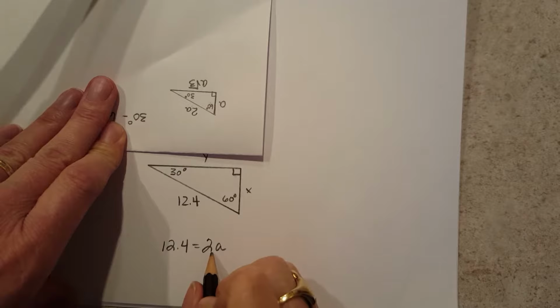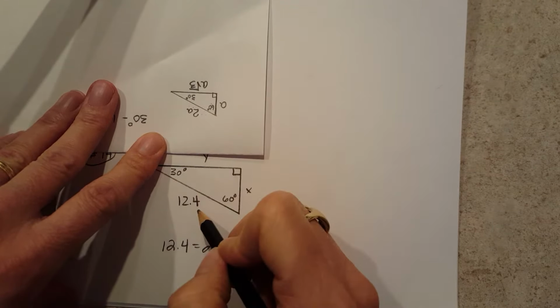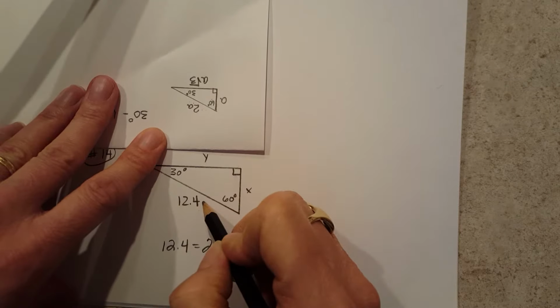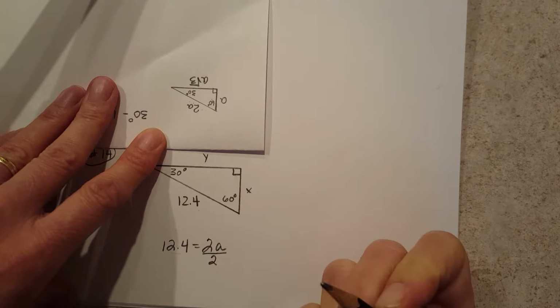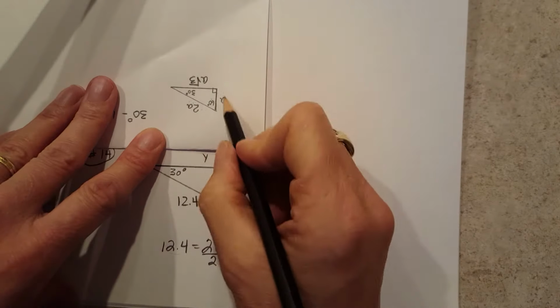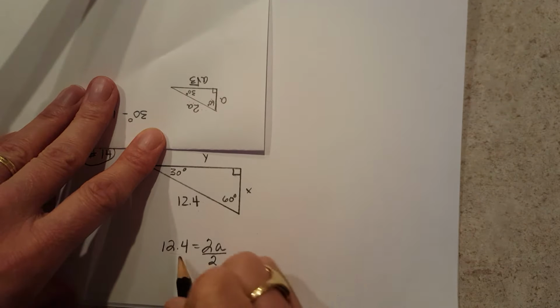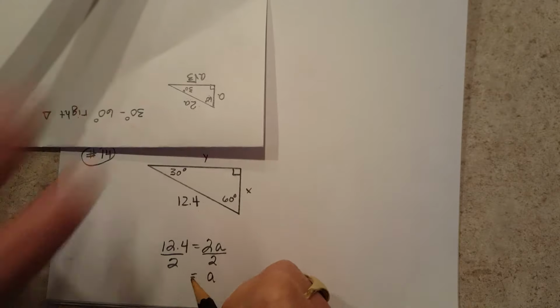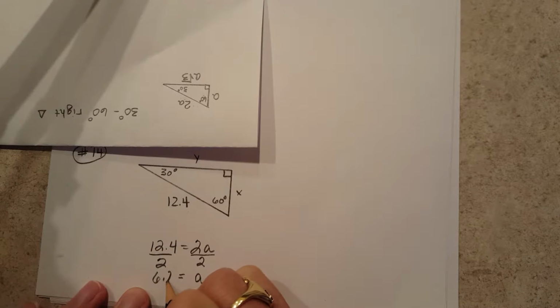There. So now we make it equal because we know that the proportion here is 2A, and we know what it is there. So we start there, and if we just make our equation, then we just solve for A, because we've got to find out what A is. Everyone needs an A. So if we know A, we can figure them all out. So we divide both sides by 2, and we're going to get A equals 6.2.